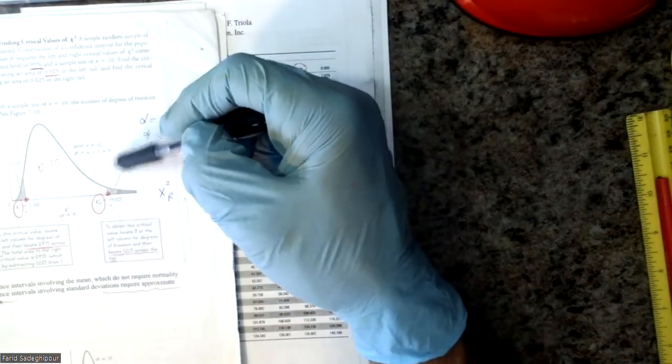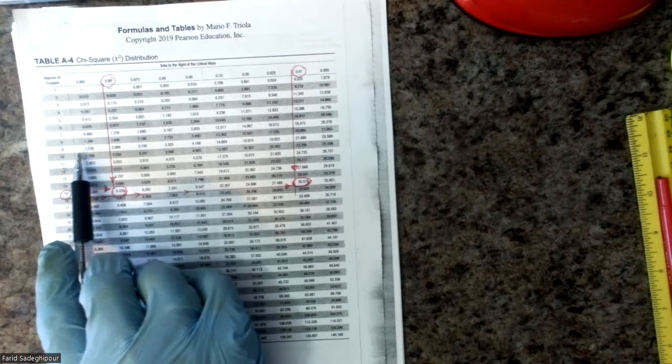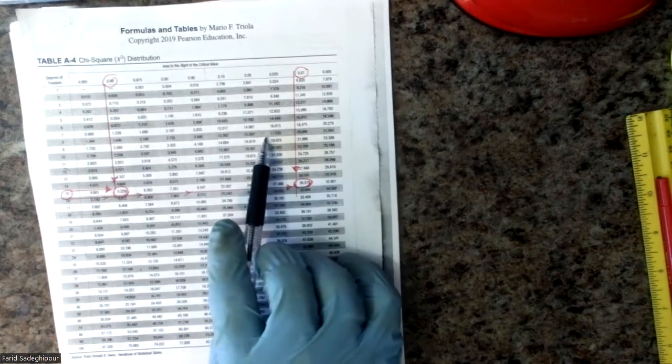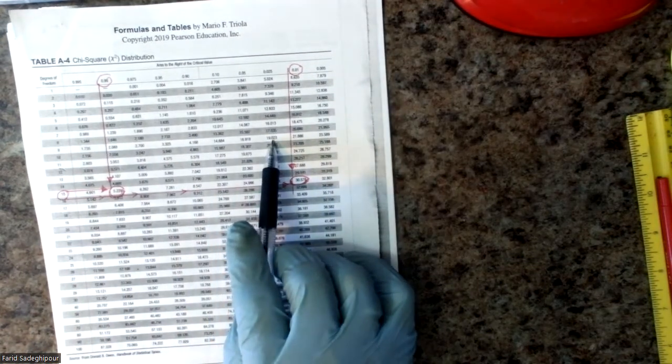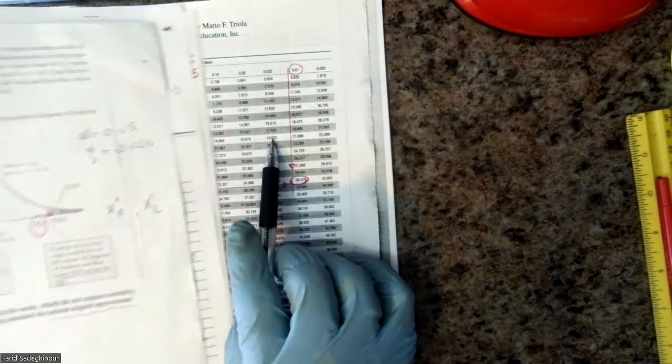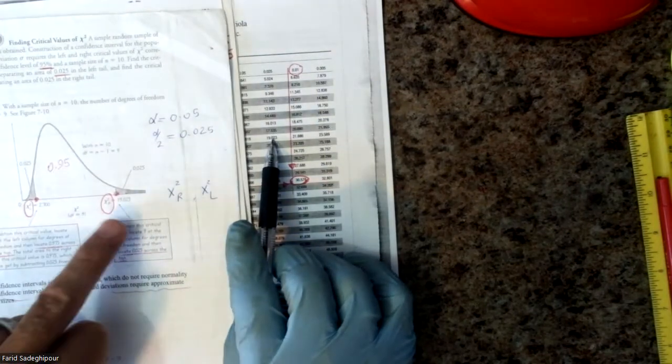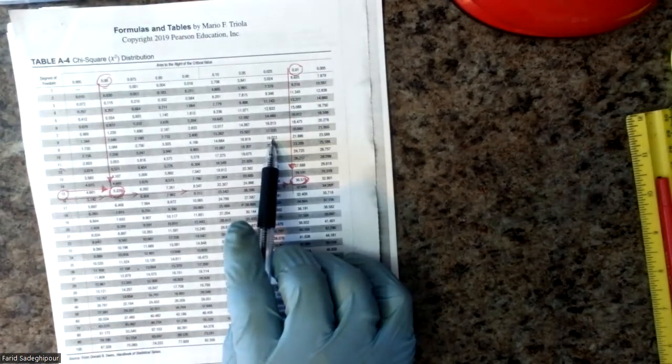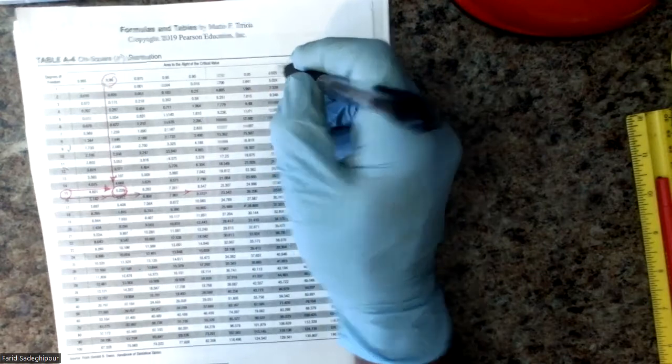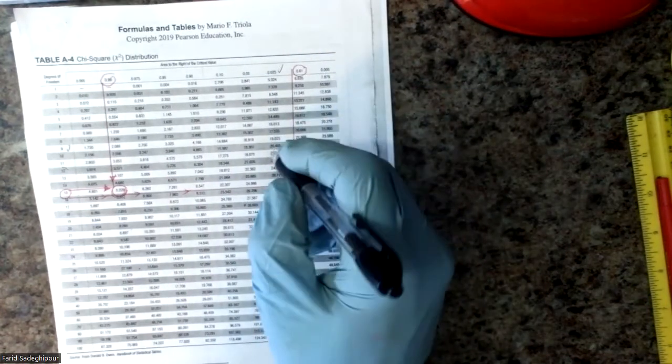So DF is 9 and this is 0.025. You go to 9 and 0.025, and it gives you this number, 19.023.